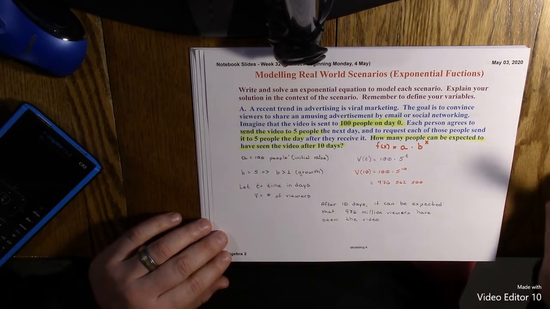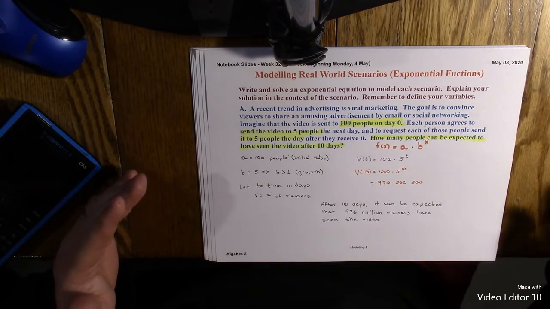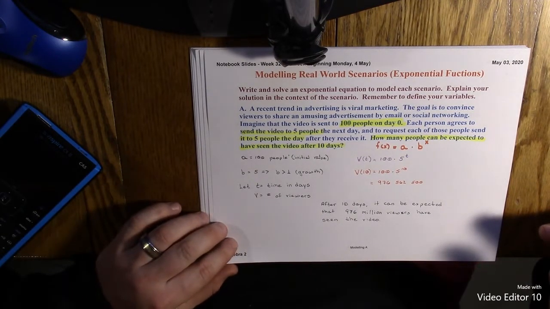And there, ladies and gentlemen, we have modeled, using an exponential function, a real-world scenario, and used that to answer a question. Thank you.